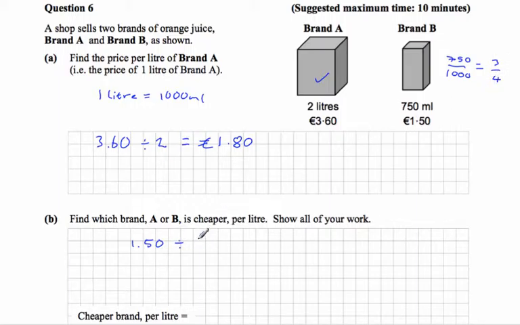So 150 divided by 3, that's equal to 50 cents. And then we times that by 4, which gives us €2. And that's the cost per litre of brand B. So which is the cheaper brand? The cheaper brand is brand A, which is 180 as opposed to €2.